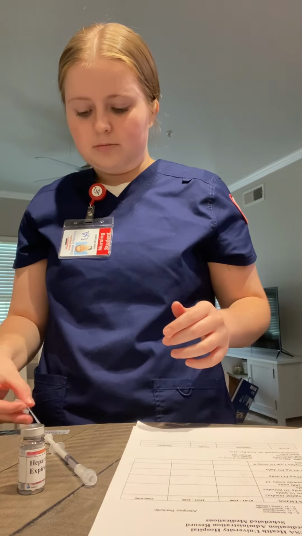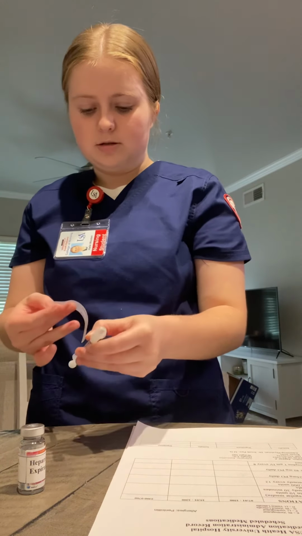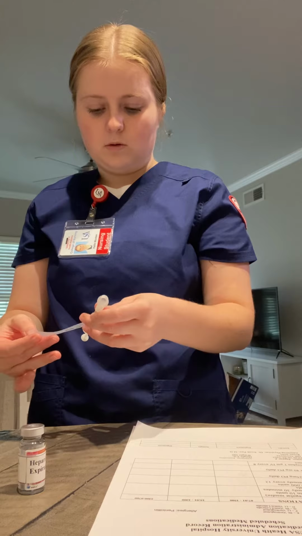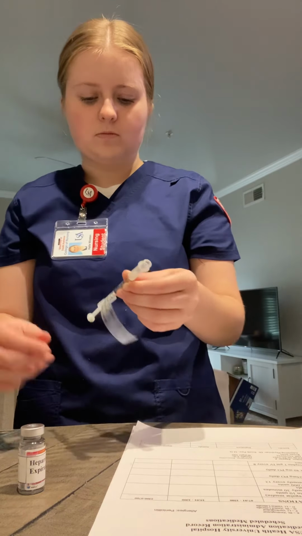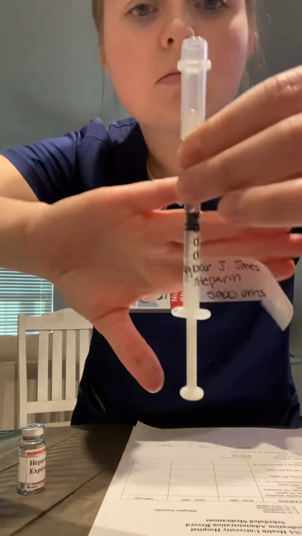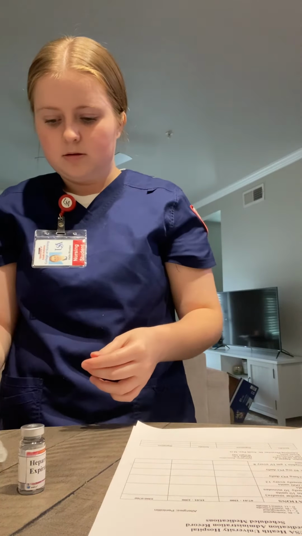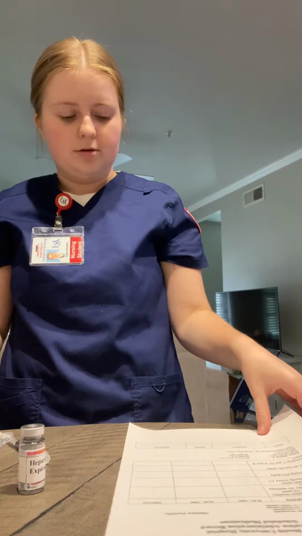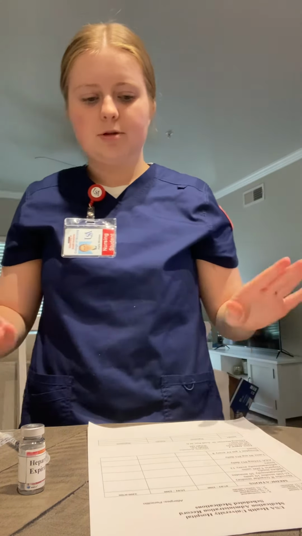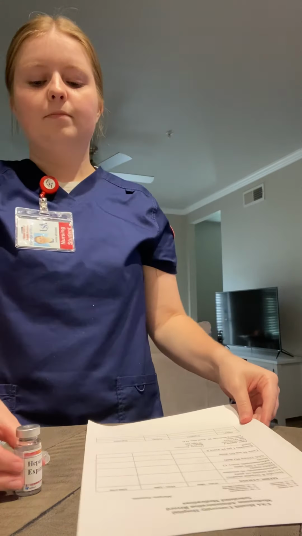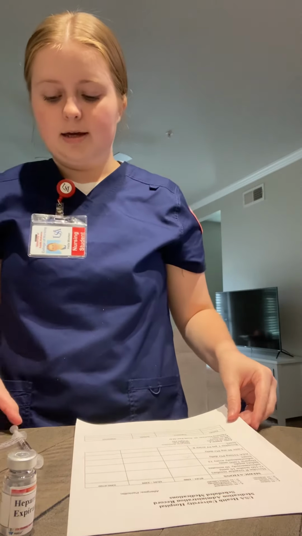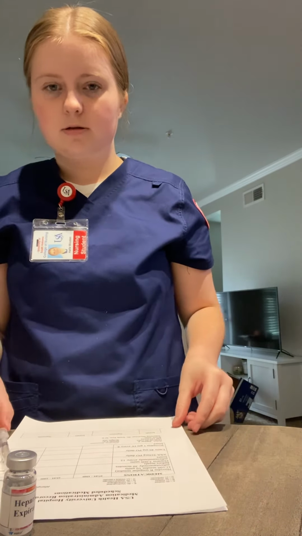Now I would just put this on my syringe. Alright. And so now I'm going to go into the patient's room with my MAR, my vial of heparin, and my syringe.